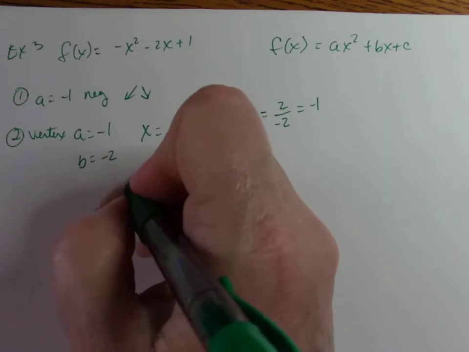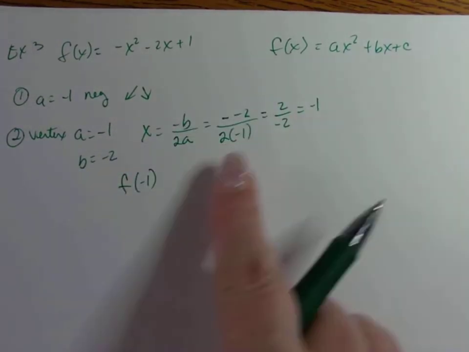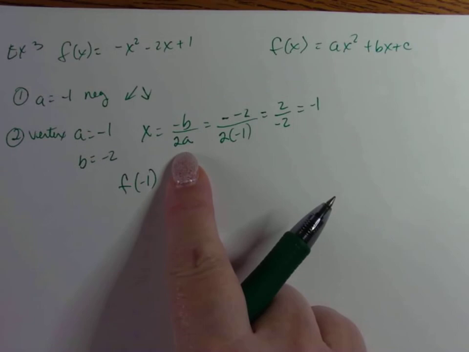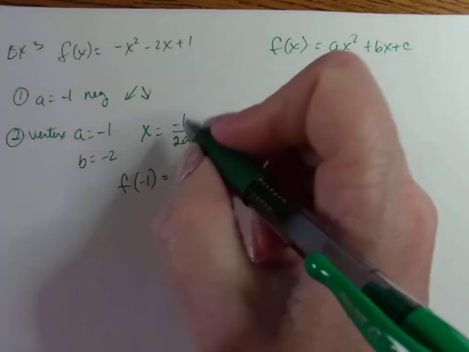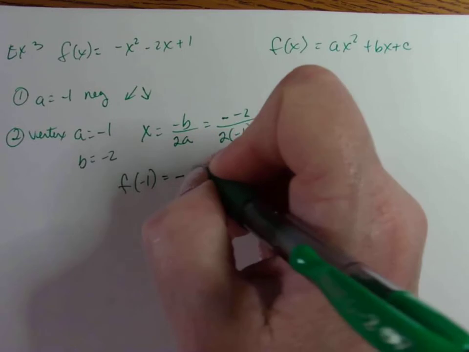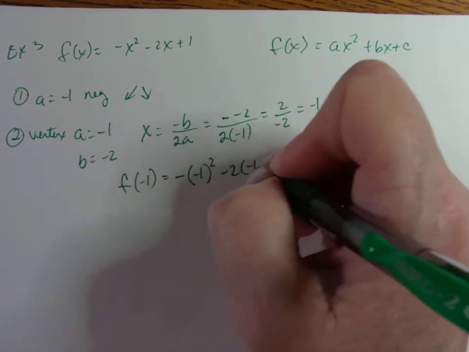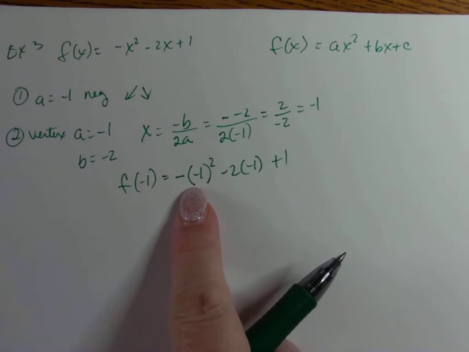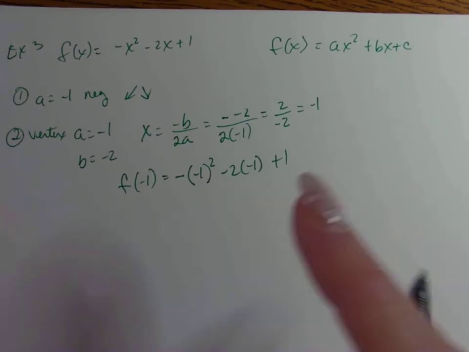And then we need to find our function at the value we just found. That's what it means, the function at -b over 2a. Find the function of the x value you just located. So we'll plug that into our function. So -(-1) squared minus 2 times -1 plus 1. So make sure if you're plugging in that negative, you square the whole value.